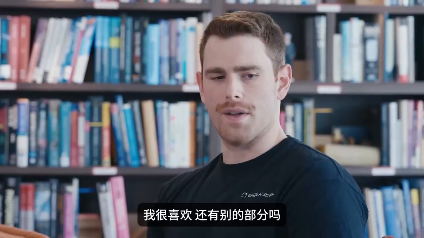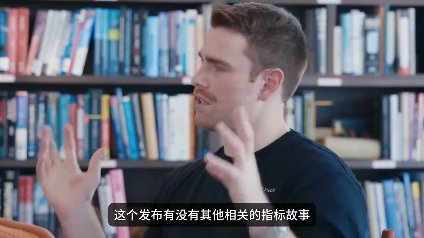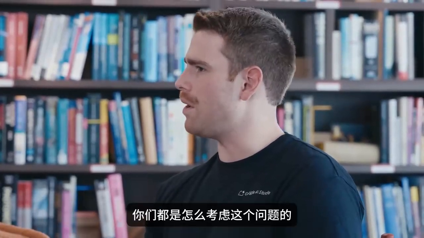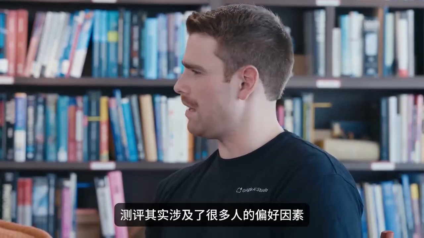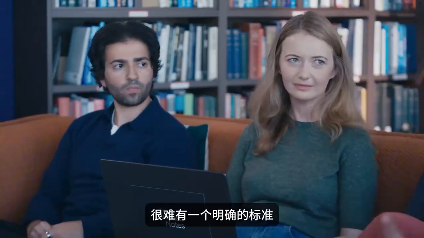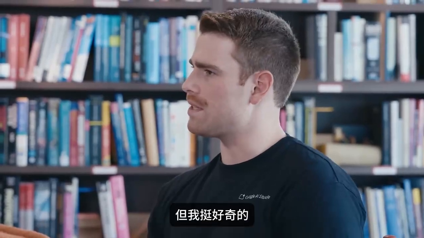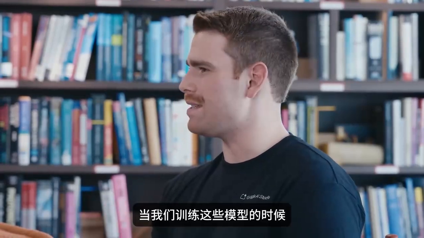Any other examples you want to show, or is there any other metric story around this launch? I know one of the challenges, and I'm curious how you all think about this, is the eval story is a lot of human preference stuff. That's what you're measuring. It's hard to have a source of truth, though I think there are probably some things you could. I'm curious how you think about that for this release, but also in general as you're training these models.